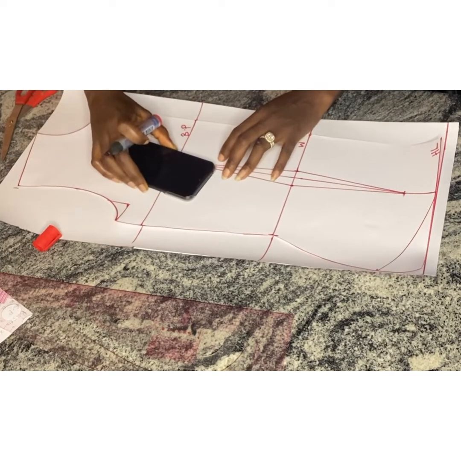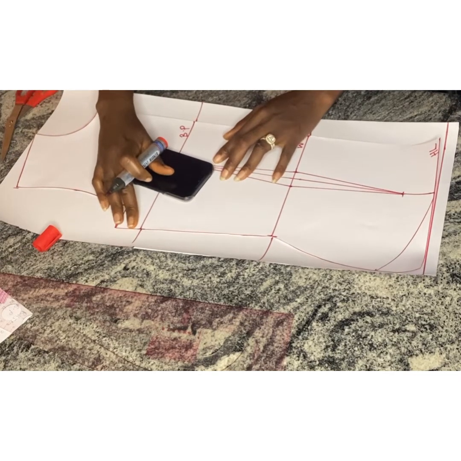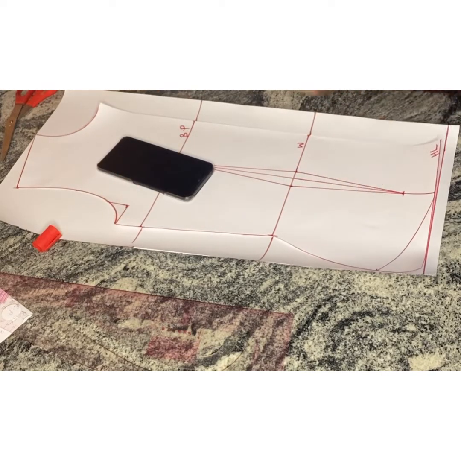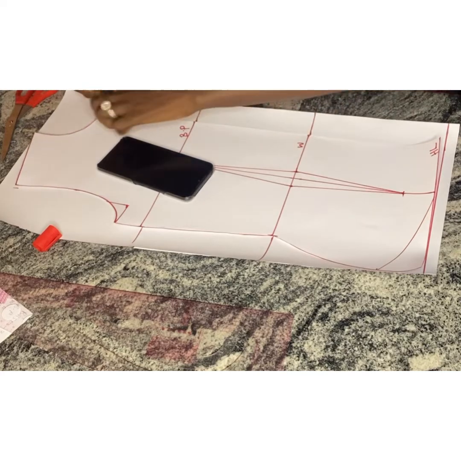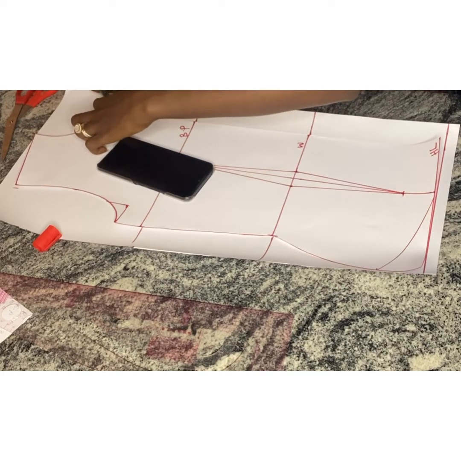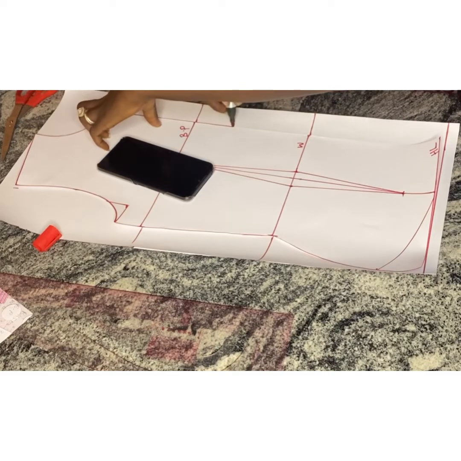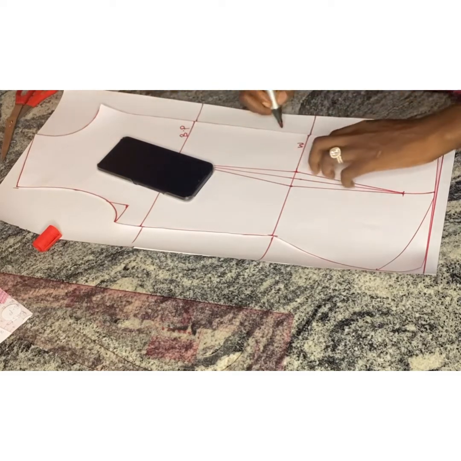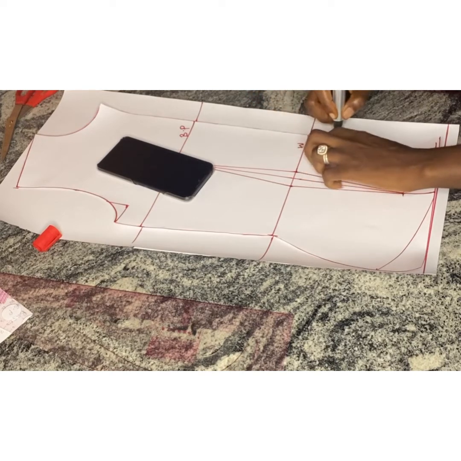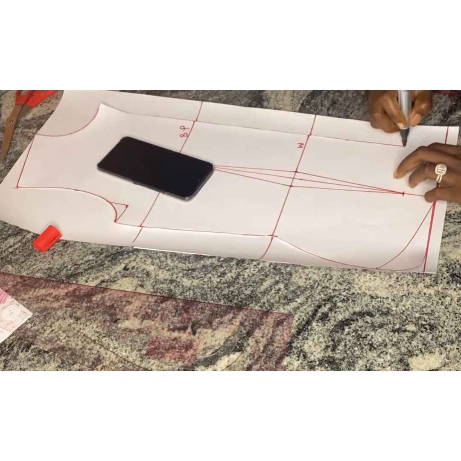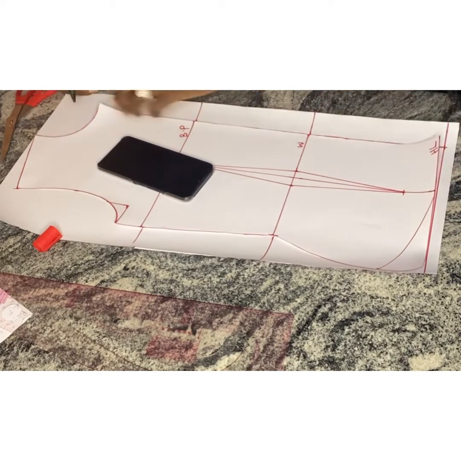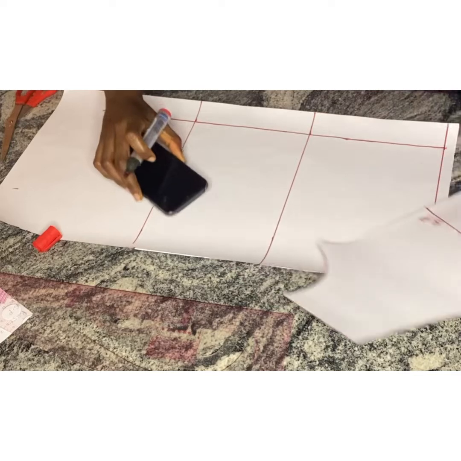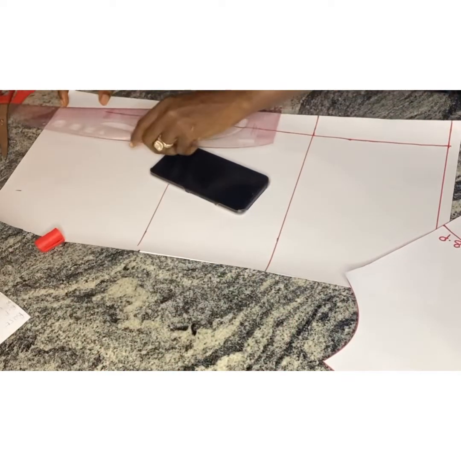So basically the difference between the front and the back pattern is just the zip allowance, the neckline and the armhole. So the armhole is not supposed to be as deep as that of the front. So I'll just be correcting all that. Now just focus on the video, and trust me, you get everything. So that's the zip allowance I'm trying to mark out.